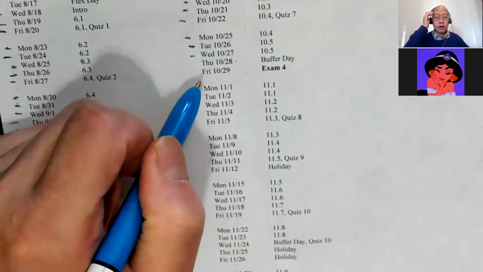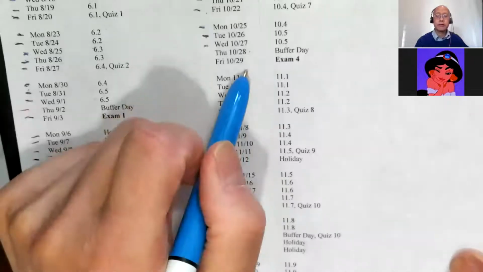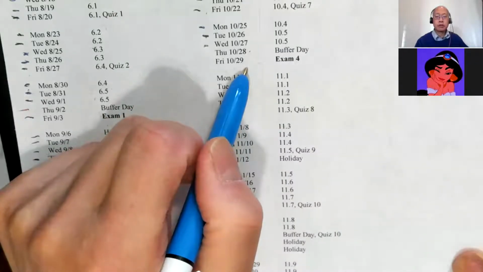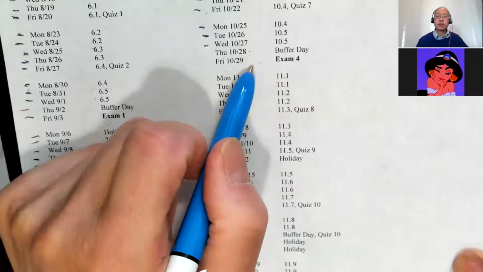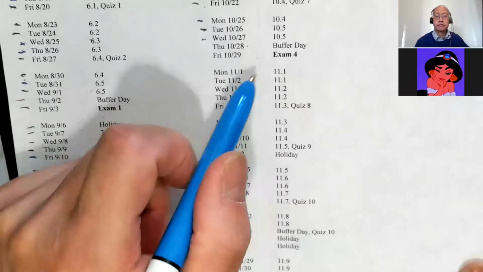The next test is this coming Friday. Okay, so if you haven't already done so, start putting together your formula sheet, your cheat sheet for the test. You should know all the rules by now. You're allowed that one formula sheet, front and back, and a calculator, but nothing else.